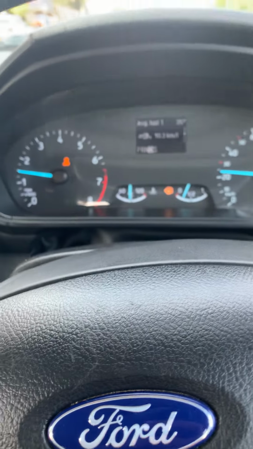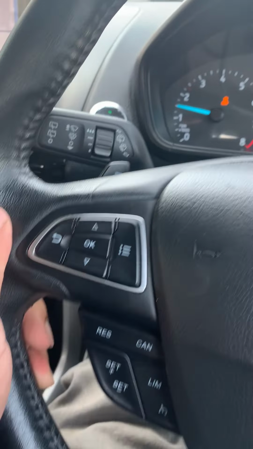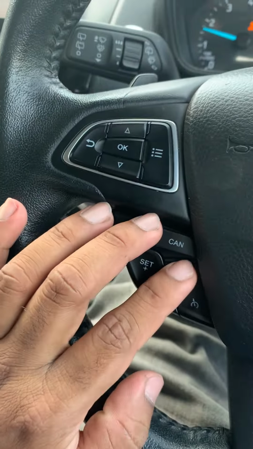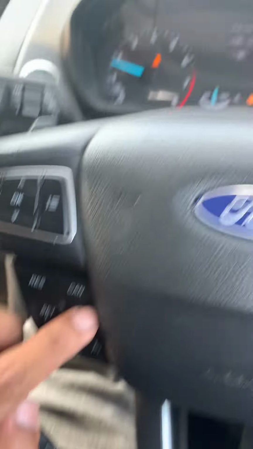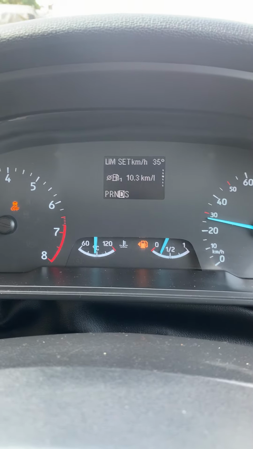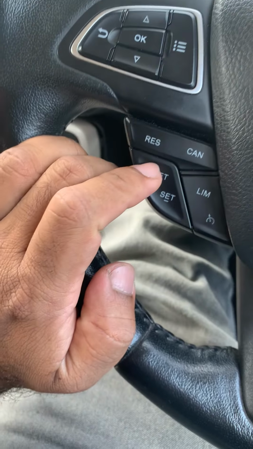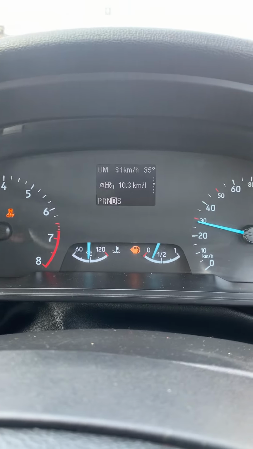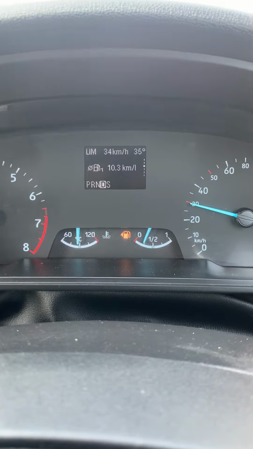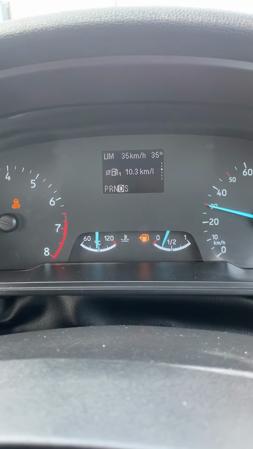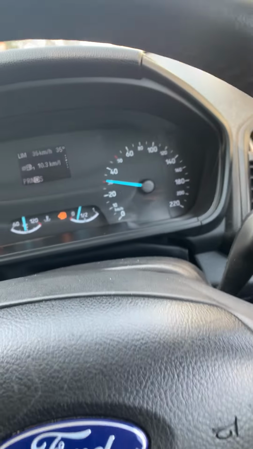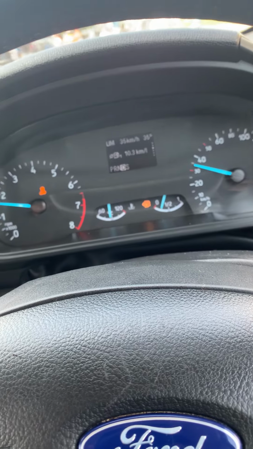In this video, let me demonstrate how to make use of your speed limiter in the cruise control. Press the limit button and you can see to set the limit, make use of the plus or minus to increase or decrease the speed. So at present I'm using 35, so the vehicle will not cross 35 km/h.